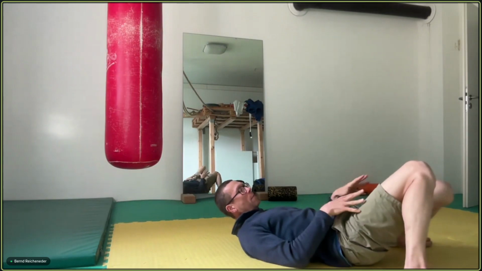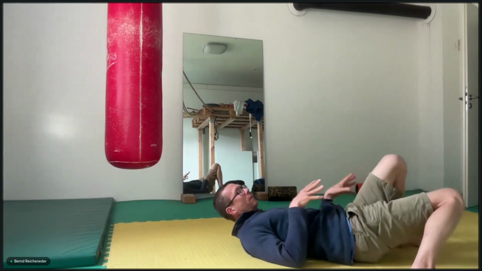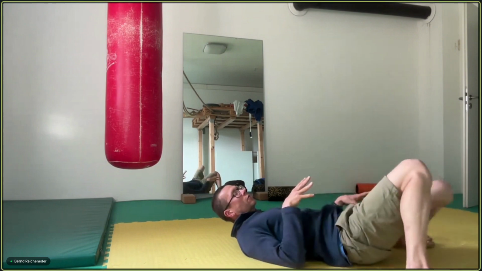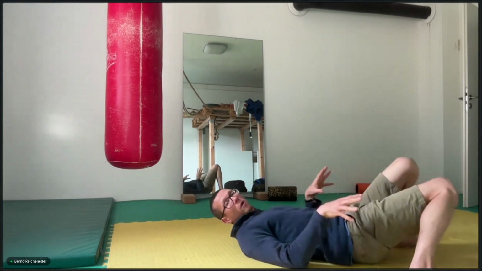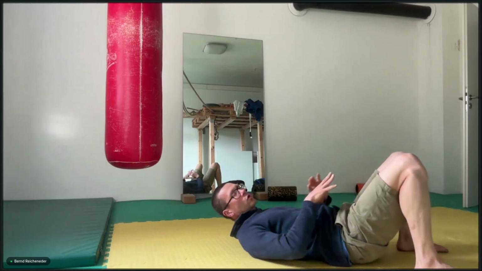But if we have some progress here in the range of motion, it would also be in the sense of our approach not to stop here.